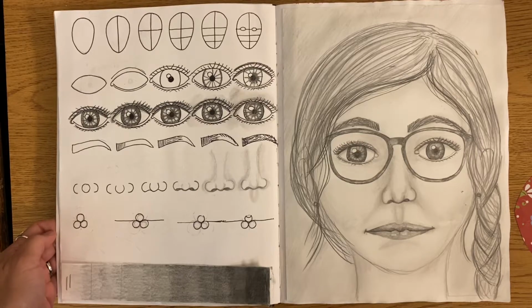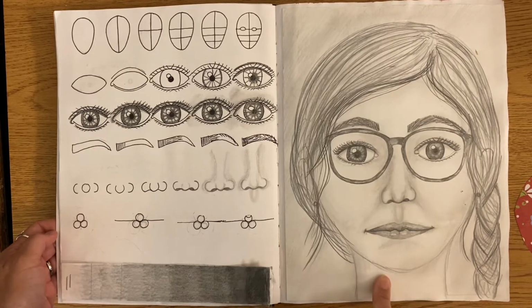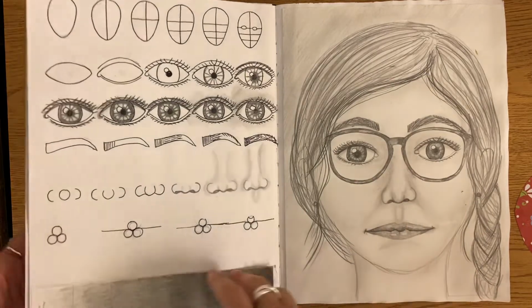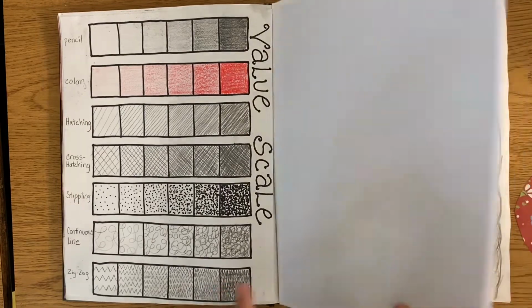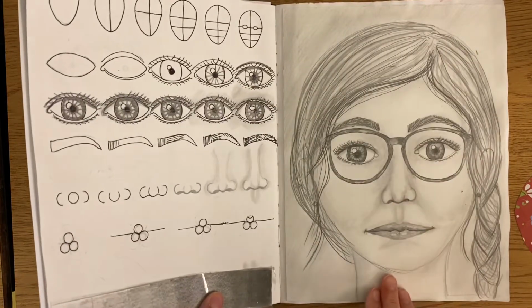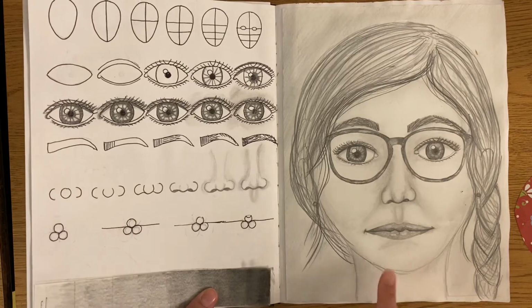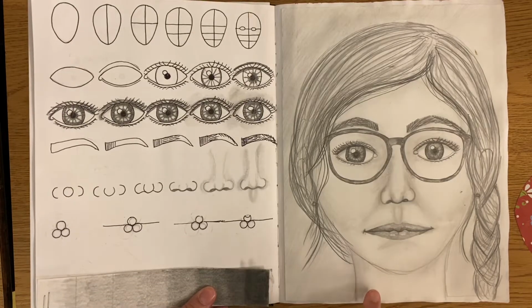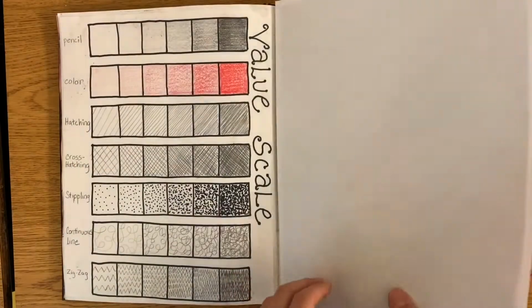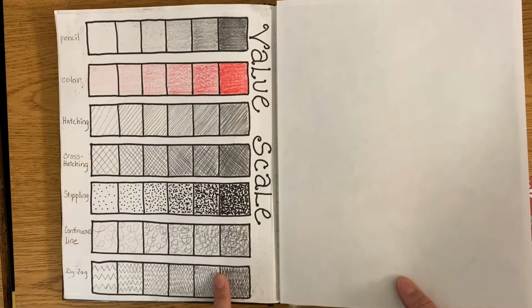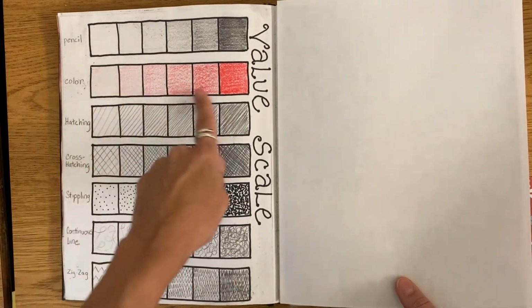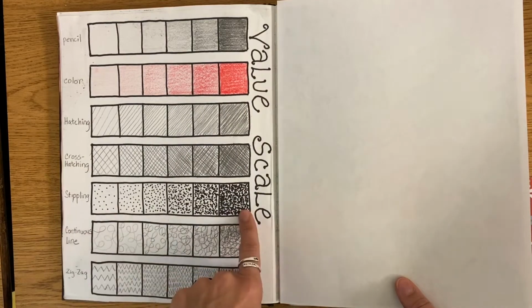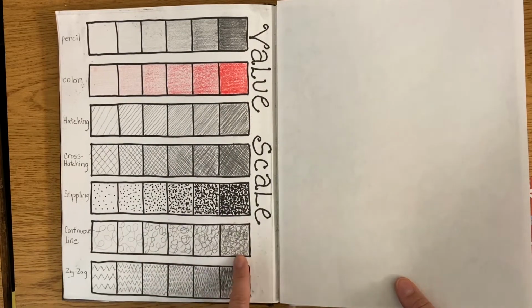Today I want to show you how to take this portrait, but instead of shading it with a pencil, we are going to use different value techniques to create all of the different shadows in and around the face. So I have a YouTube video on how to draw a simple portrait, and you can stop at around 17 minutes, and then you can also take a look at the video that I made on value and creating this value scale. So today we are going to do one in color, we're going to do one with stippling, we are going to do one with a continuous line.